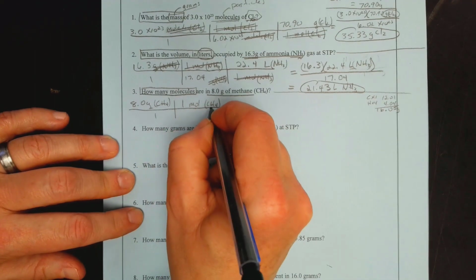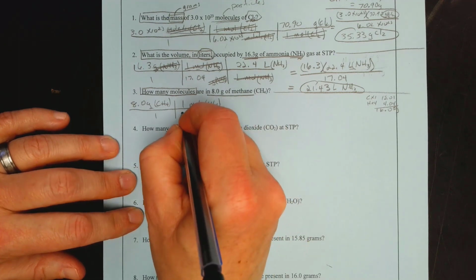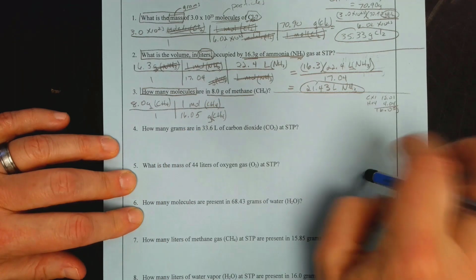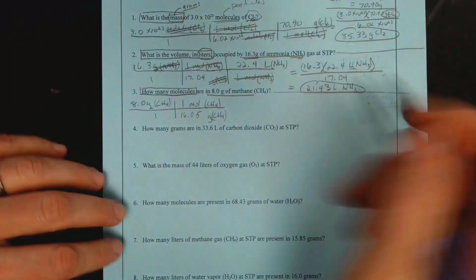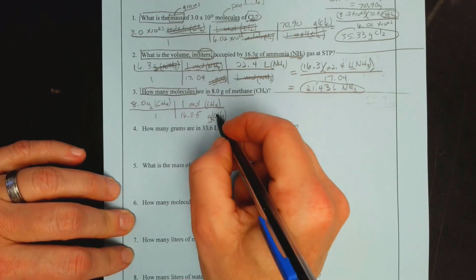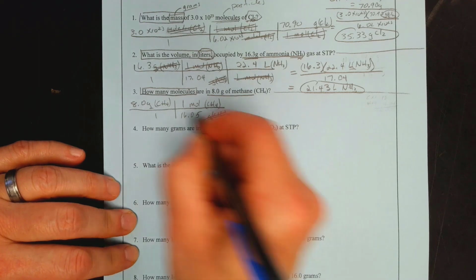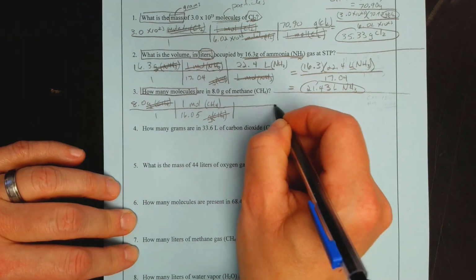That's the number I'm going to put down here because that is the mass of 1 molecule of CH4, so this can be 16.05 grams. I'm going to erase that so I have enough room to work. Now before I move on, I'm going to go ahead and cancel out the units that I can cancel. So grams, grams. I'm going to set up the rest of my T-chart.